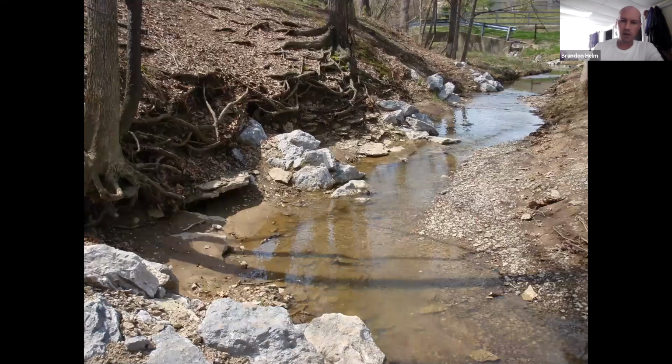This is on that same channel there at Moonwoods. These are boulder deflectors. This was a spot where the current was cutting into this steep bank on the left, as you can tell by all the exposed tree roots. So those boulders deflect the current back out towards the middle of the channel and allow for sediment to drop out behind them.